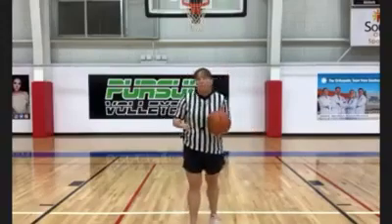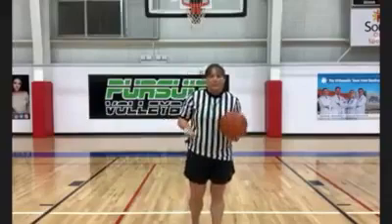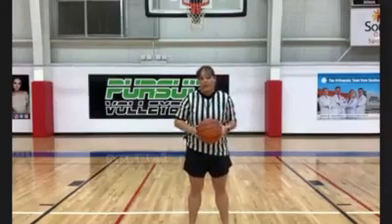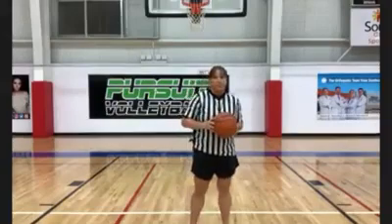Another traveling call you might see is if you jump in the air with the ball and you come back to the court. If I'm going up to shoot, and when I go to shoot, somebody gets in front of me and is about to block my shot, I cannot come back to the floor with the ball.